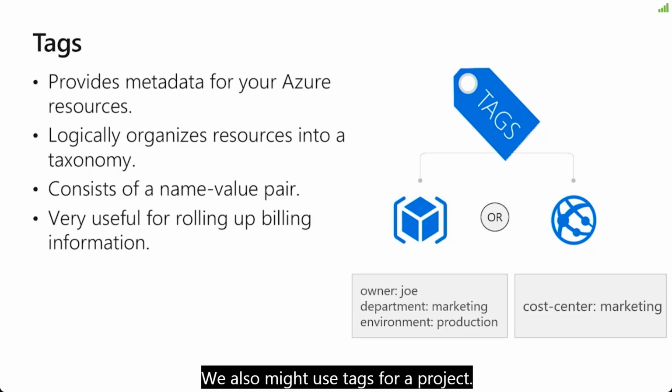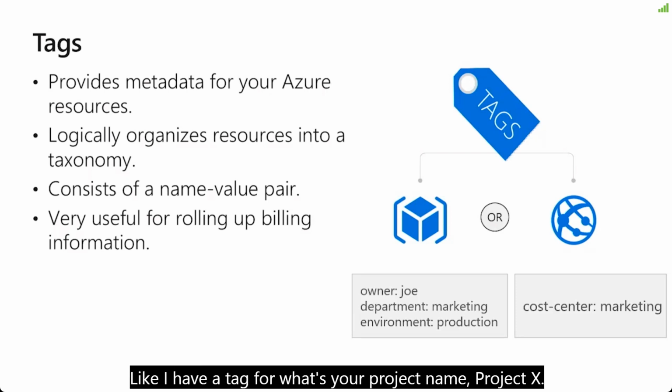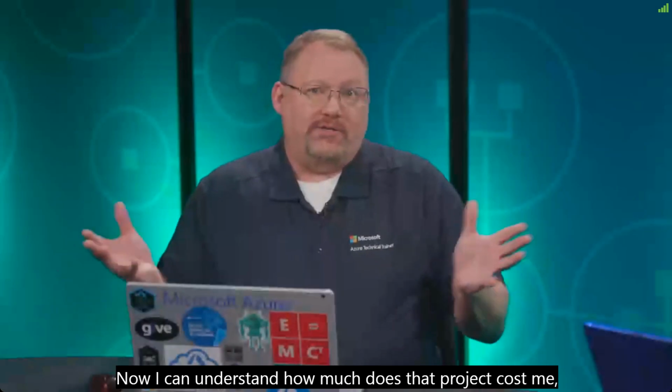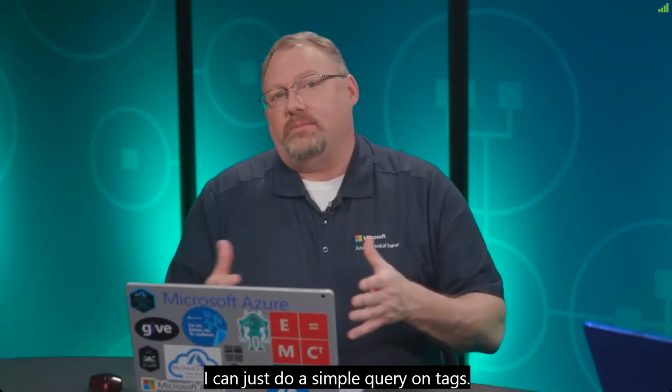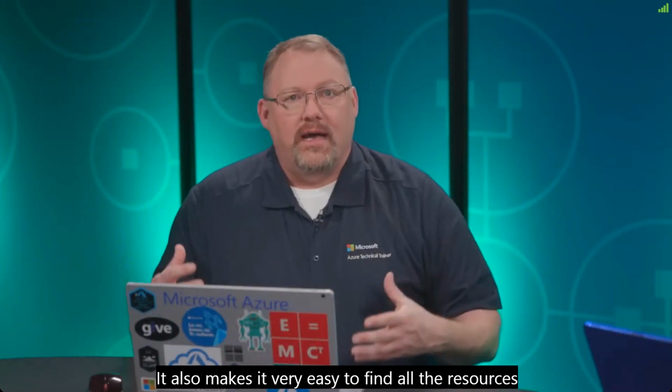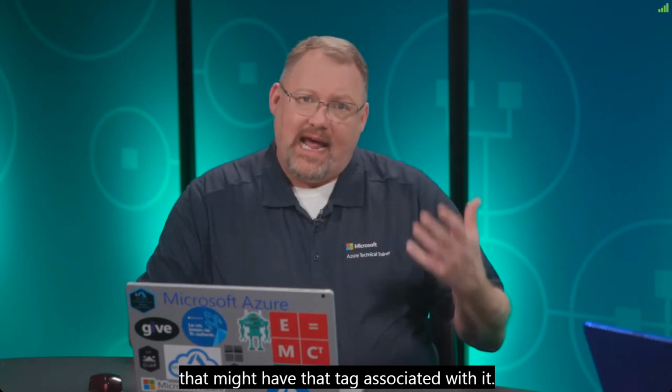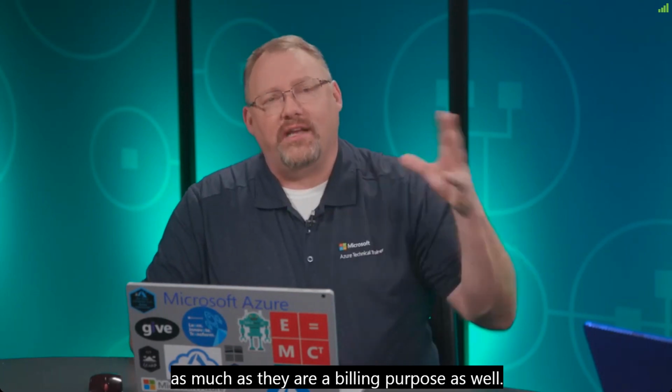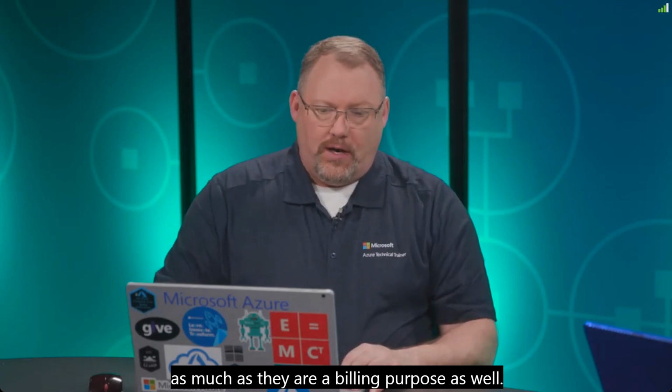We also might use tags for a project. Like I have a tag for, what's your project name? Project X. Now I can understand how much that project costs me. I can just do a simple query on tags. It also makes it very easy to find all the resources that might have that tag associated with it. So tags are an organizational unit as much as they are a billing purpose as well.